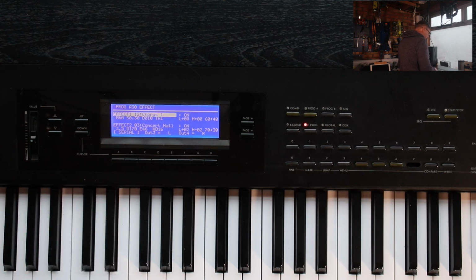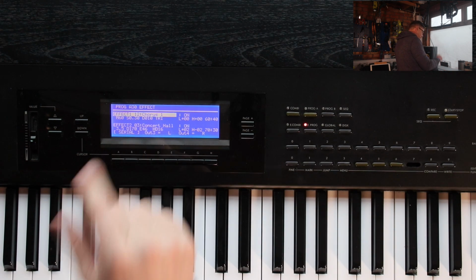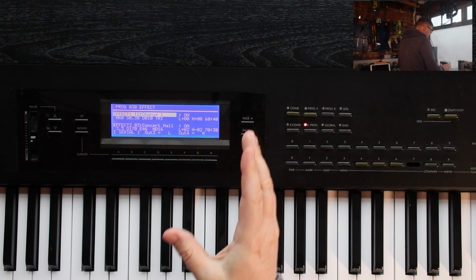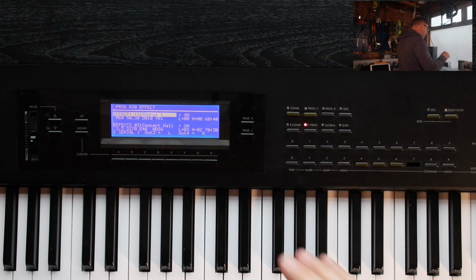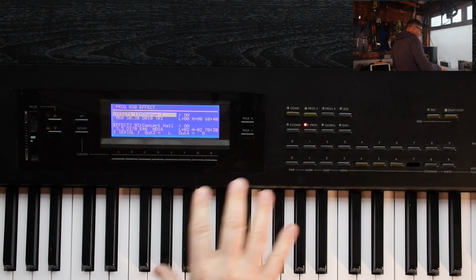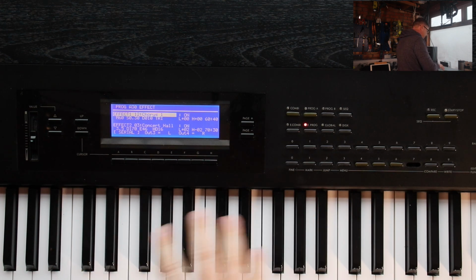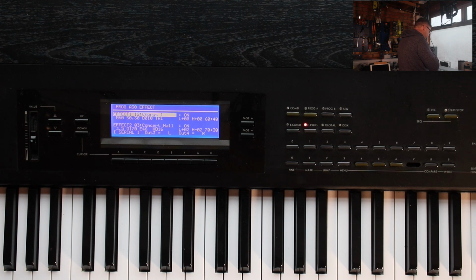Chorus 1. So that gives me a chorus effect, and this one, which is concert hall, is obviously a reverb effect. You can also set here how much of the signal is going directly into the effect and how much of the signal is bypassing the effect and therefore being driven dry. So that's in a program. I'm not going to go into programming in this video. I just want to give you the basics of where this stuff is.